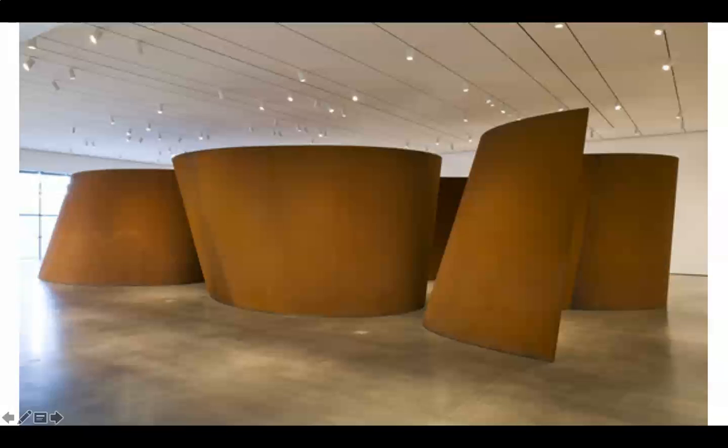Serra is known as, well, let's just be honest, a not so good guy. I'll be diplomatic in how I say that. Yeah, he's not beloved in the art world, that's for sure. Yeah, so that's Richard Serra.